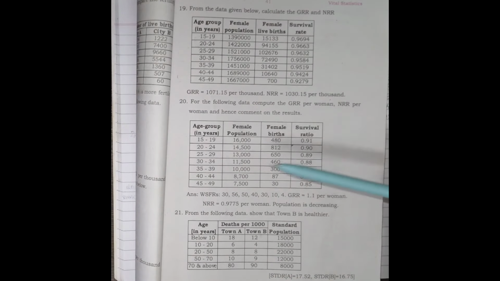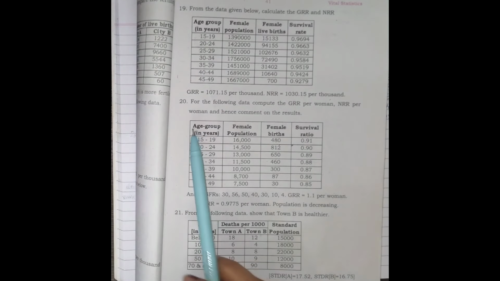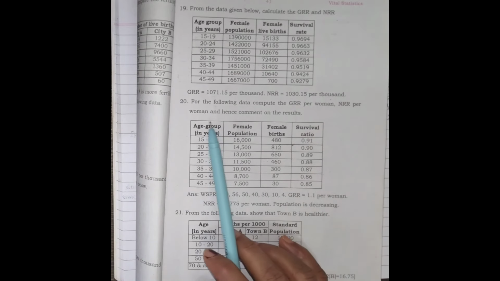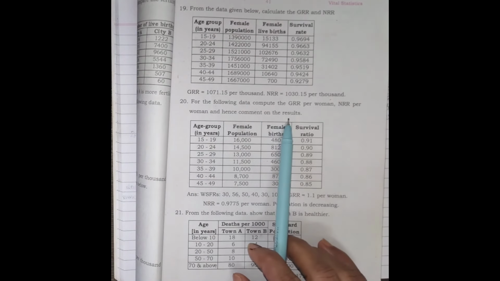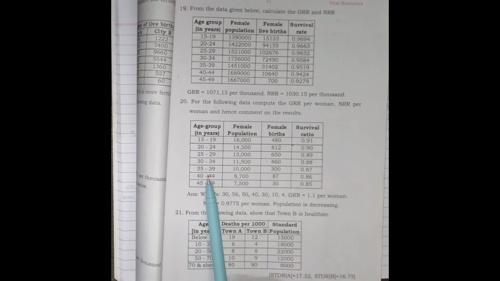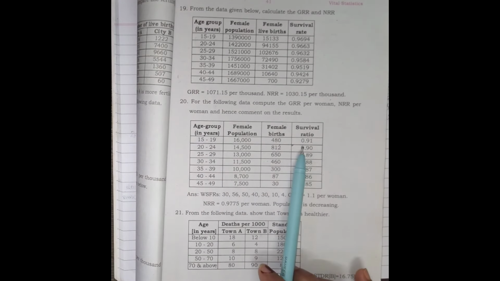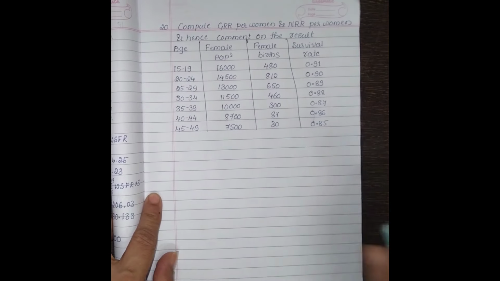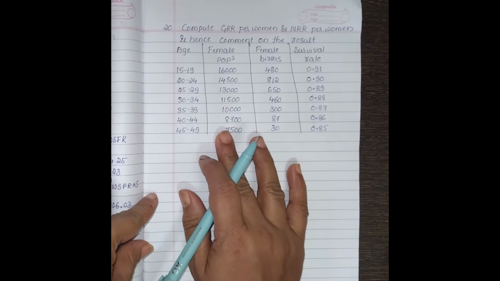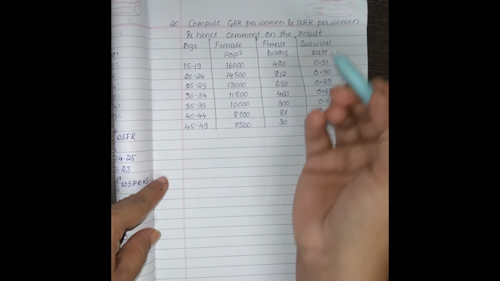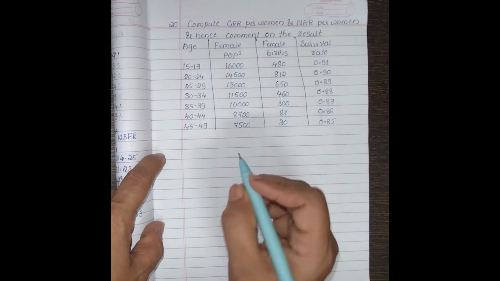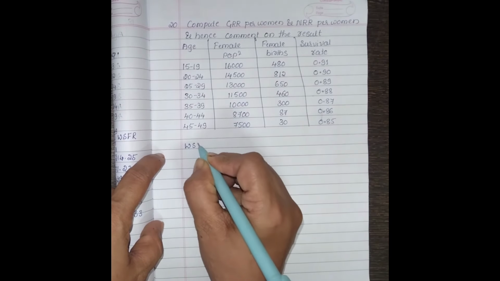And again we have to calculate the 20th, that is a GRR for the following data. Compute the GRR per woman and NRR per woman and hence comment on the result. Okay, then the age group, female population, female births and survival rate is given. Okay, then I already written this one. The same only, again and again the same we are calculating because you will become a practice for this.